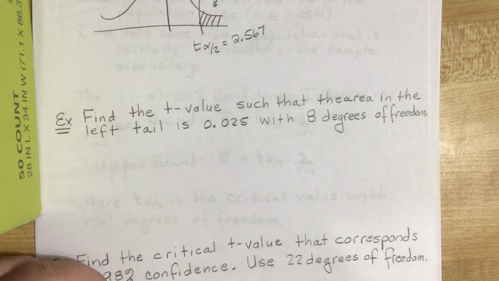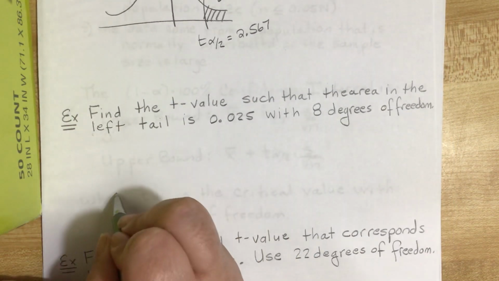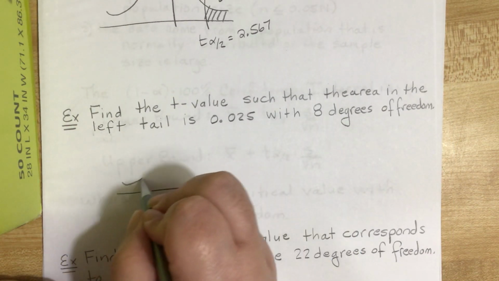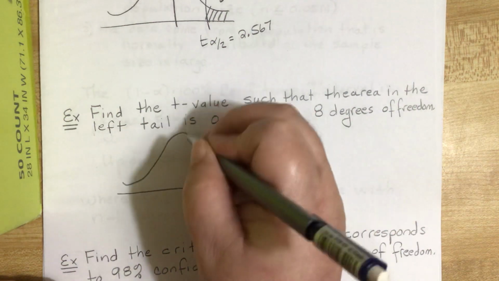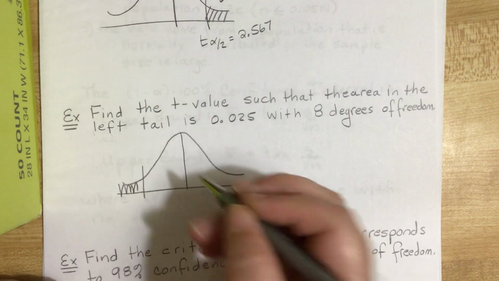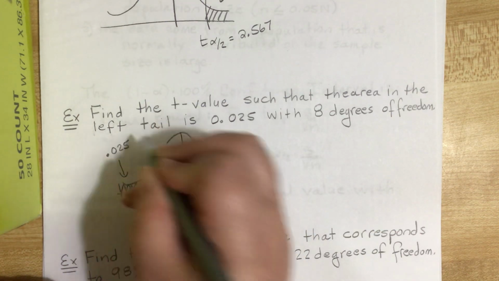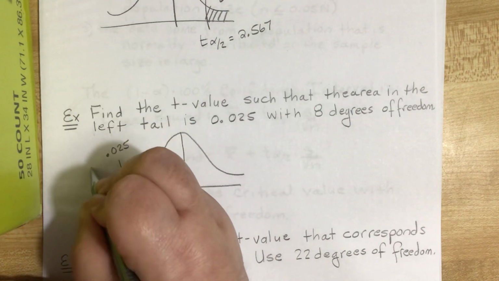Alright, just to do another one of those, we have: find the T value such that the area in the left tail is 0.025. Okay, so that's not exactly what was given before. We know that the area in the left tail is 0.025, and we have 8 degrees of freedom.